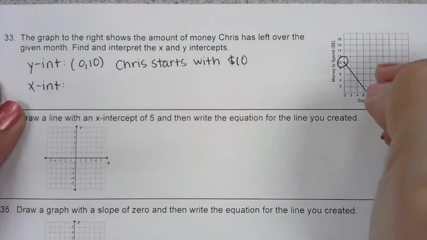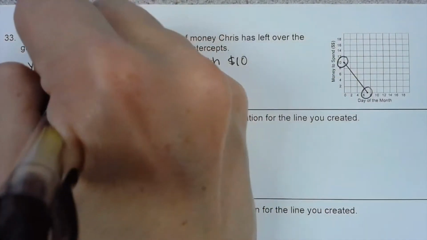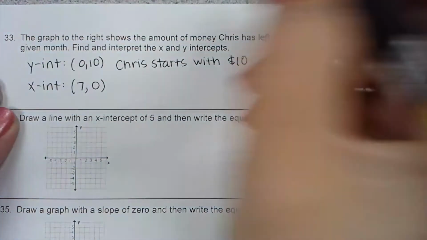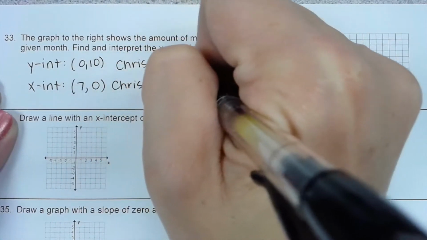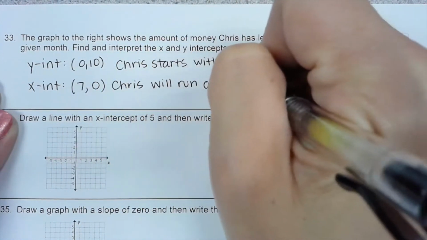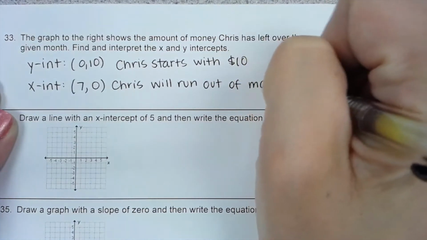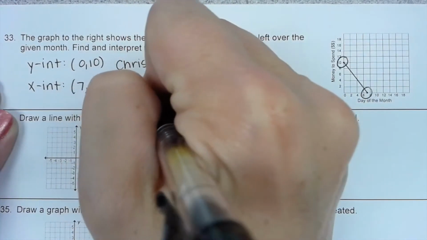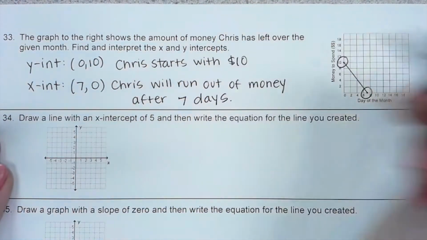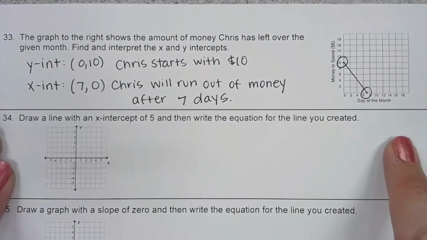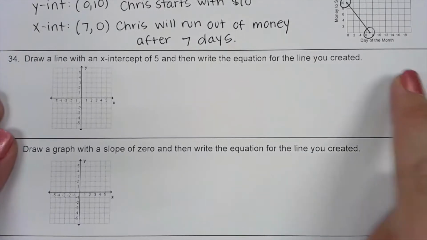The x-intercept is the point where the graph crosses the x-axis, and so that's the point (7, 0), and so that represents that Chris will run out of money after, or in, 7 days. And so I'm using the axes and what they represent to help me understand the question.